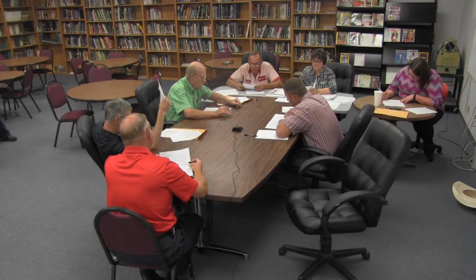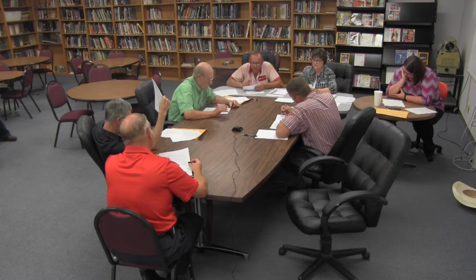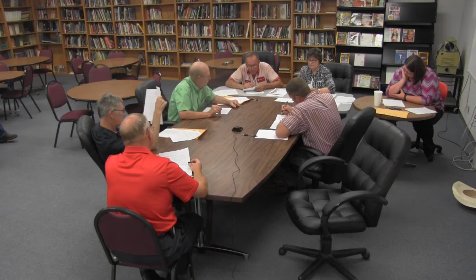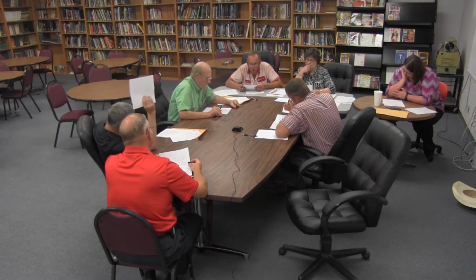Item number 10 is board to consider and possible vote to approve, disapprove, or take no action on a request for school site statutory waiver. Oklahoma statute 70 O.S. 1210.568, which requires a school district to enter into a cooperative agreement with another district if enrollment in the alternative education program is less than 10 students. Having 10 or less students, okay.